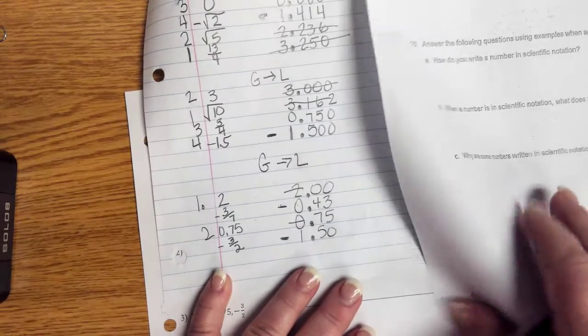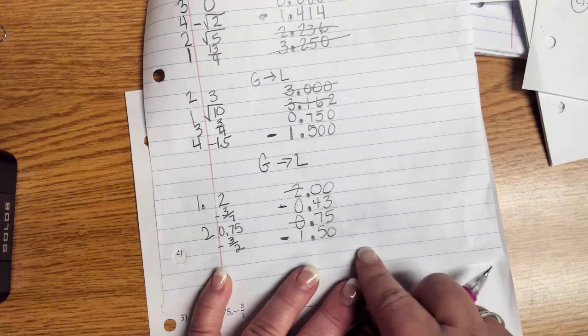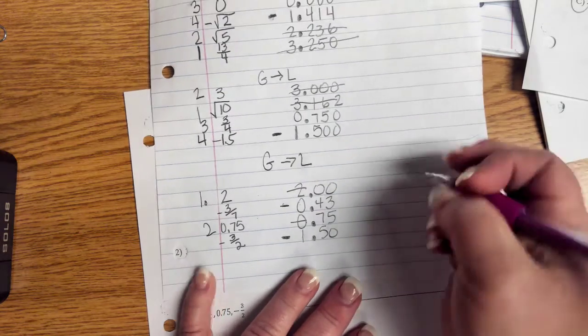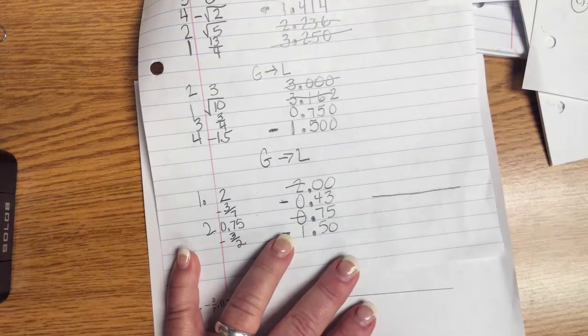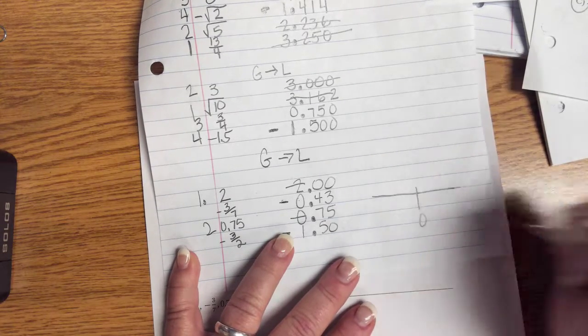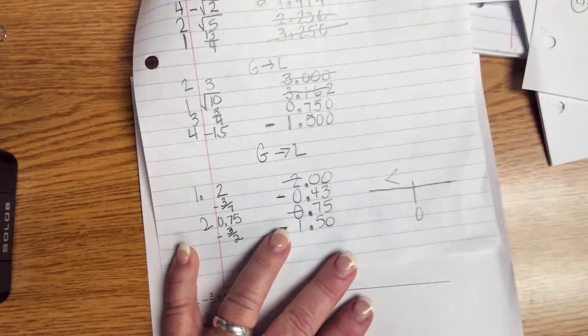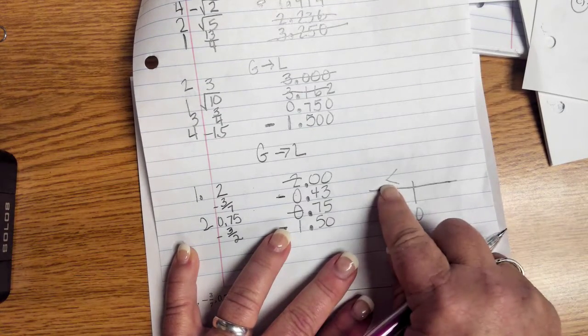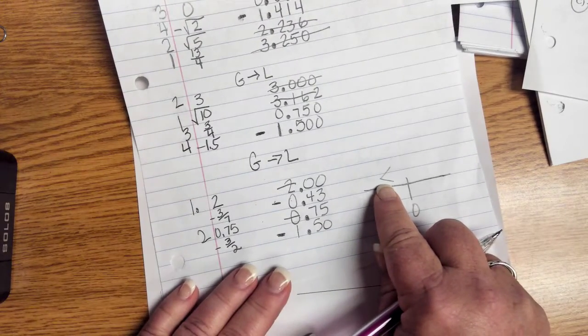This is the one place some people get kind of confused about. All right? And I'm going to give you a little trick. If you drew a quick number line like this and put 0 here, and I was to draw this sign, can anybody tell me what that sign is? What does it say? Less than.